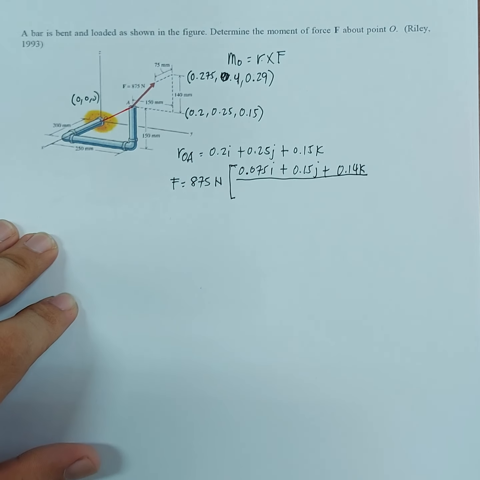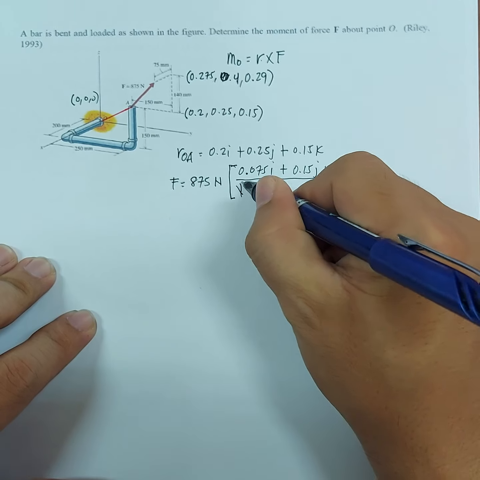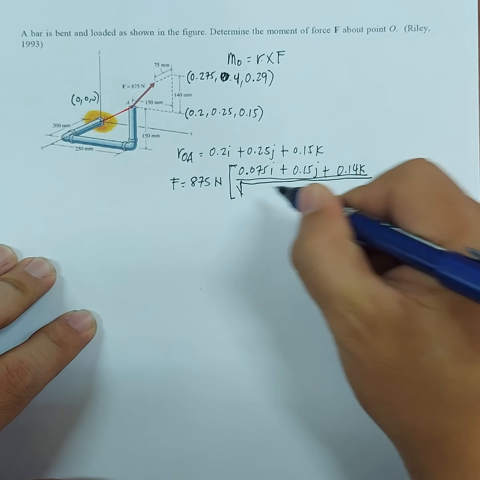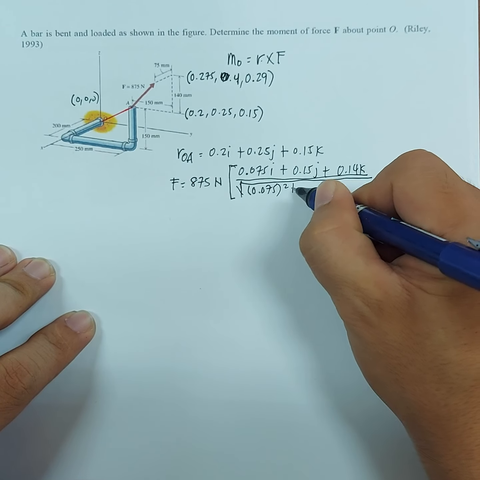Alright. Yun yung distance natin. Sana naalala nyo pa? Siyempre, dapat lang maalala.